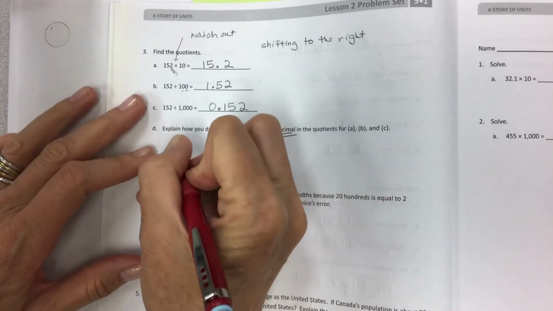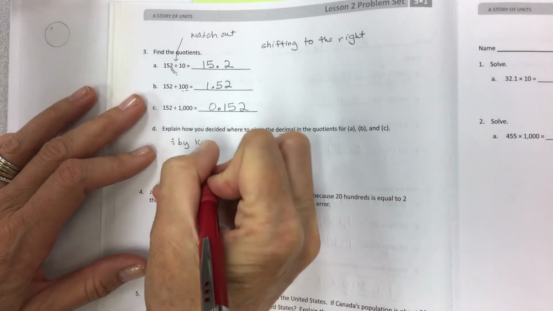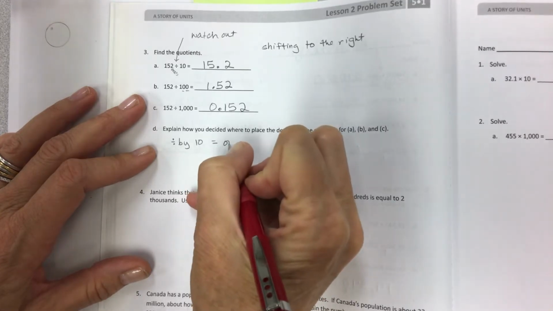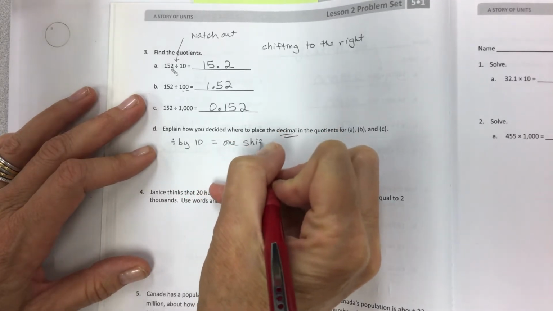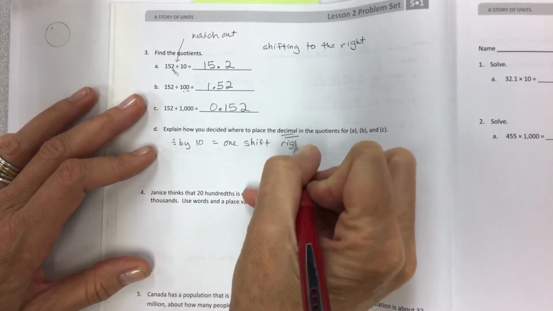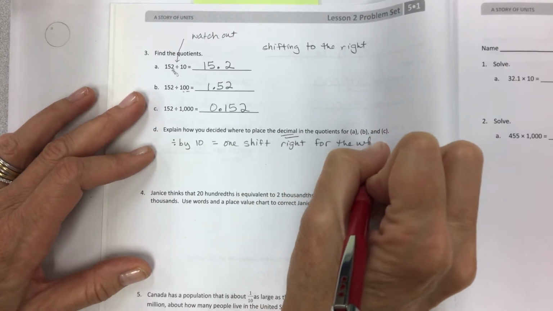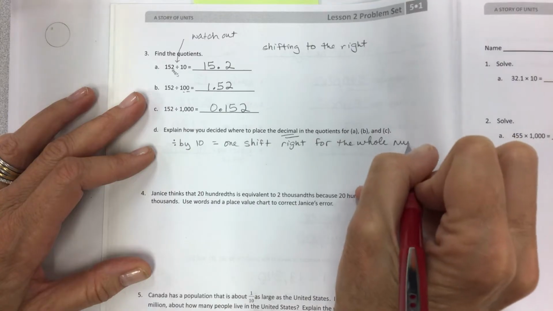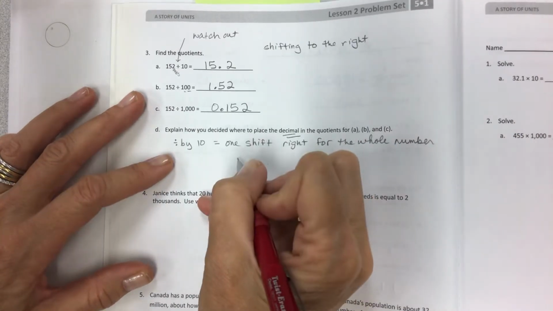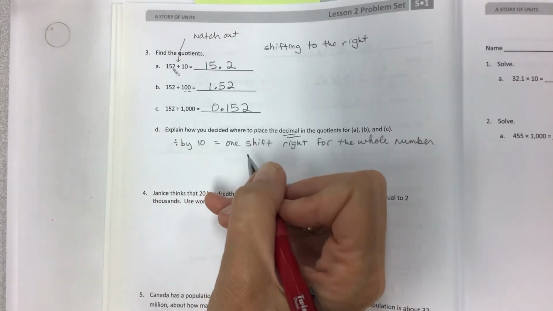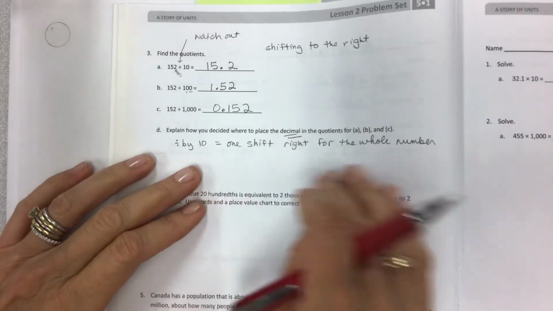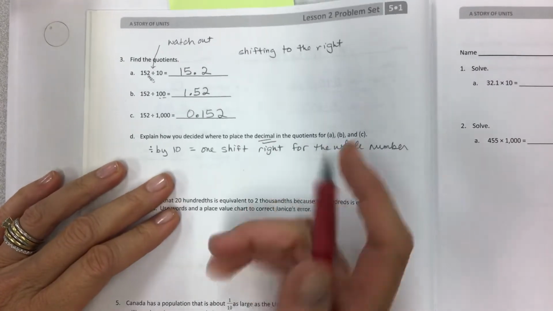Now, how do I decide where to place the decimal here? So when I divide by 10, that equals 1 shift right for the whole number. Okay, so you can show on a place value chart if you need to. If that helps you, you should write out your place value chart.